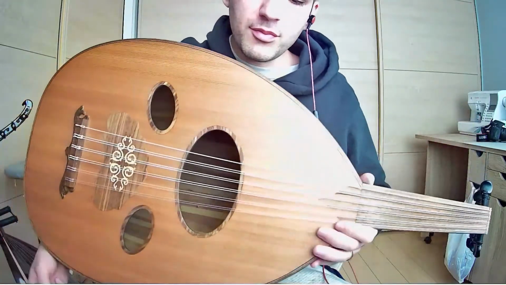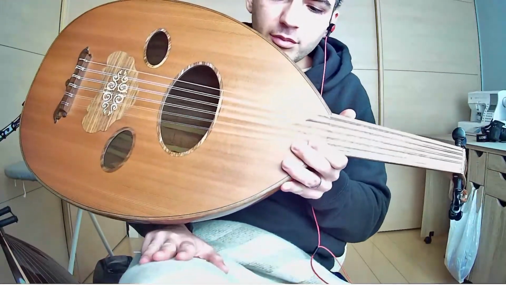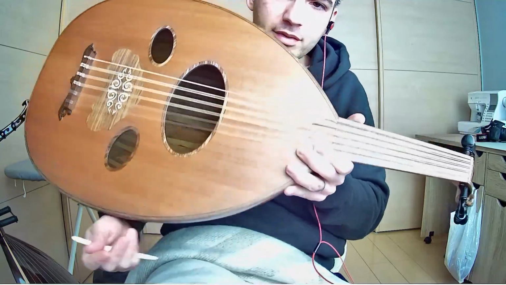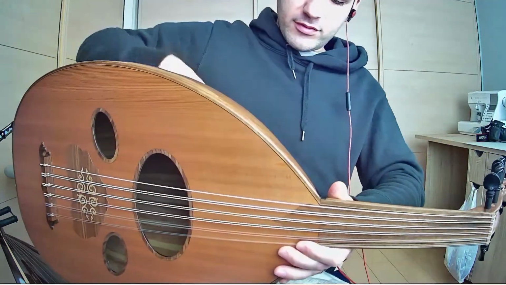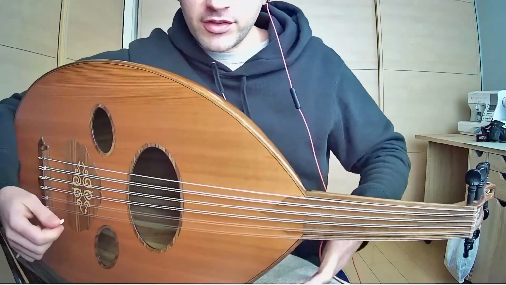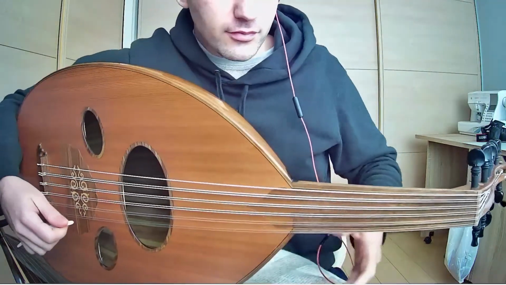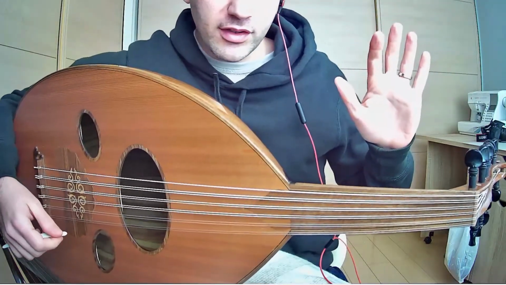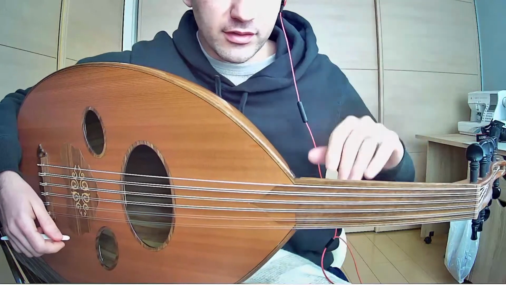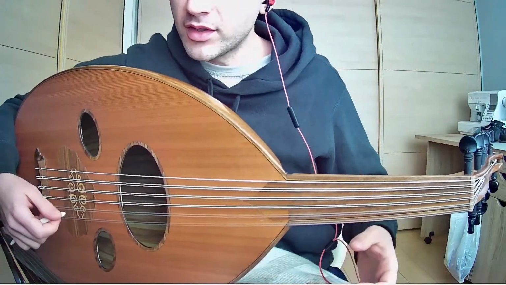So what part of your body secures the oud? That's great. Three points. Most of it is your leg at the bottom here, the back of the oud against the front of your body, and your arm coming around, your forearm touching the edge of the oud. That's it. You should be able to hold the oud without your left hand. Your left hand should be completely free and able to move.